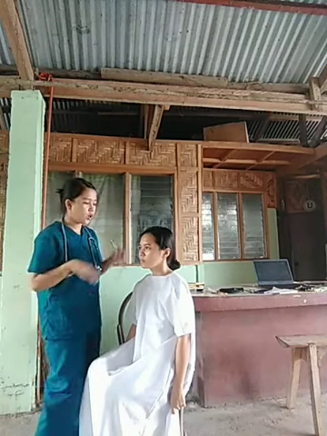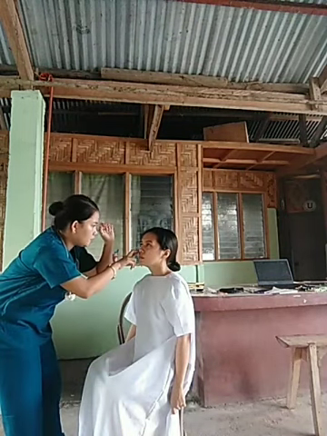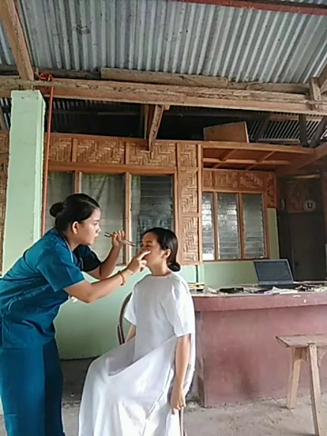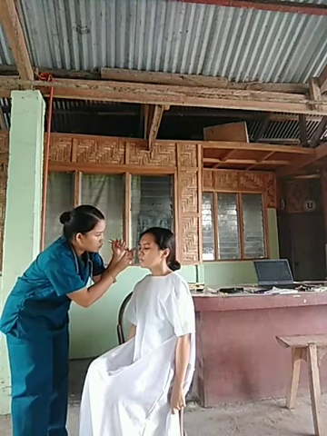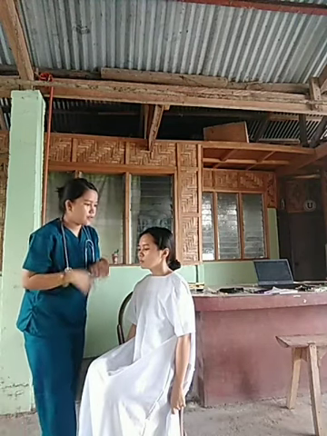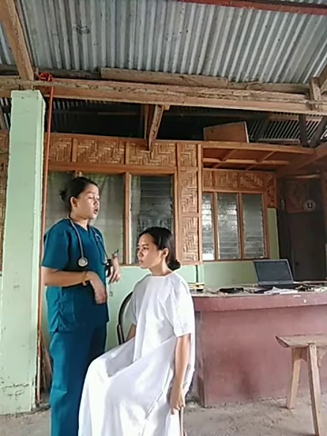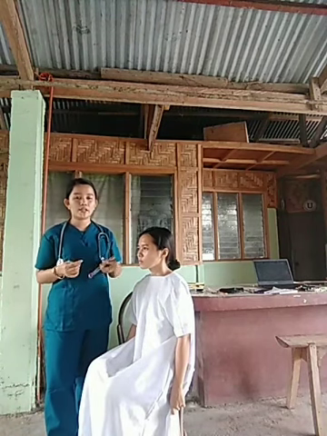So, next, we're going to check the conjunctiva. Move your eyes, and down. As I observe, your conjunctiva is pinkish. If the conjunctiva is pale, there is a possibility that the patient has anemia.